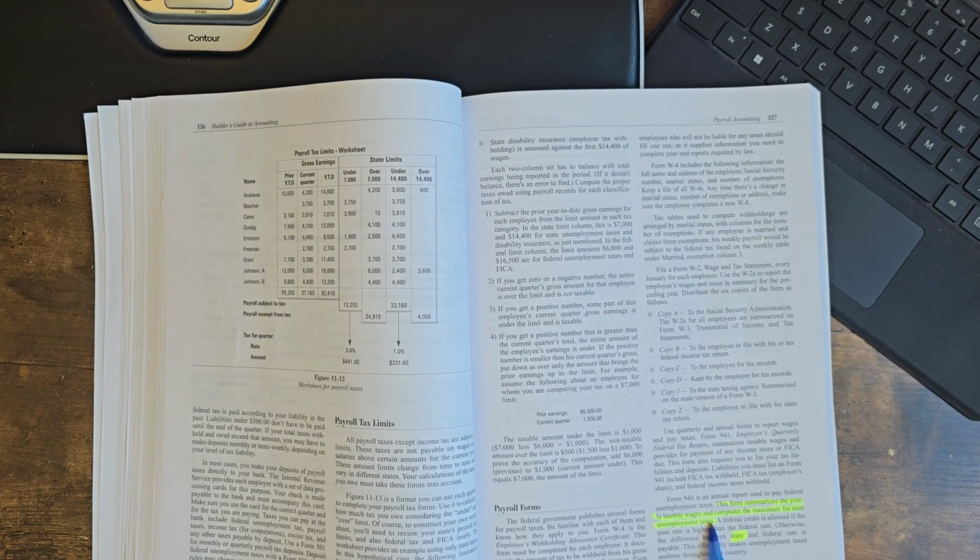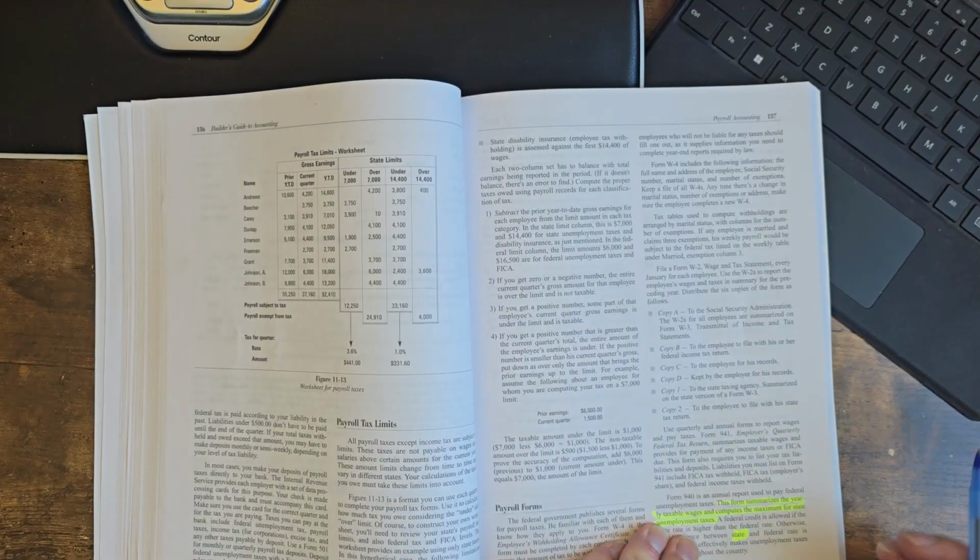So if you have to reference both books, do so. Forms can trick you. If it's a maximum state unemployment, it's the 940, even though this report is used to pay federal unemployment taxes. That's a trick question.